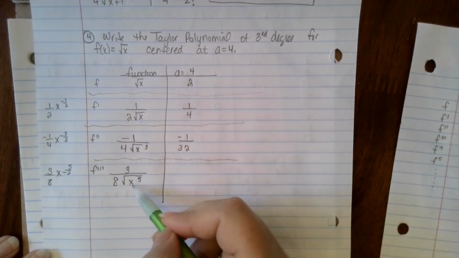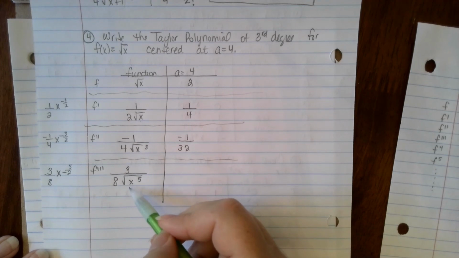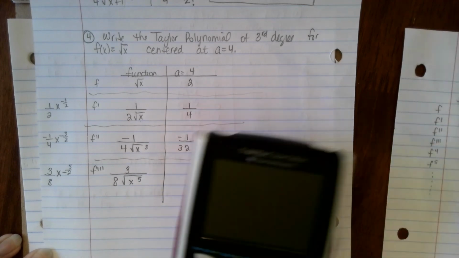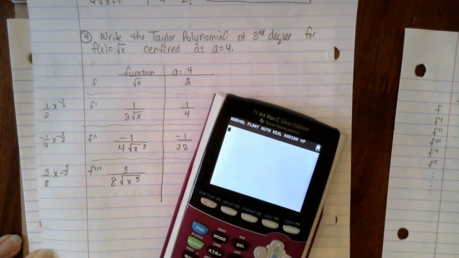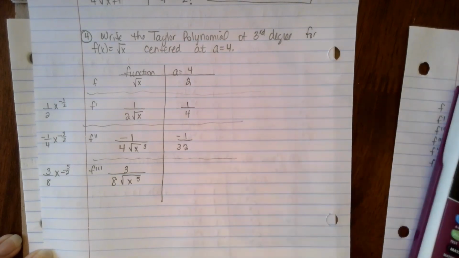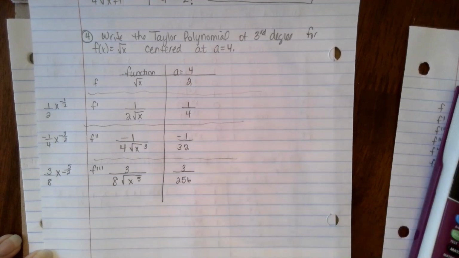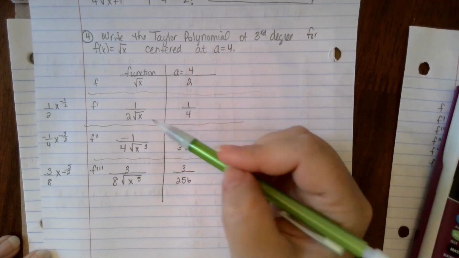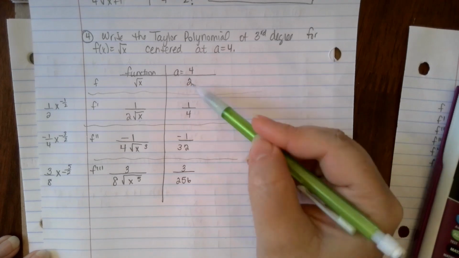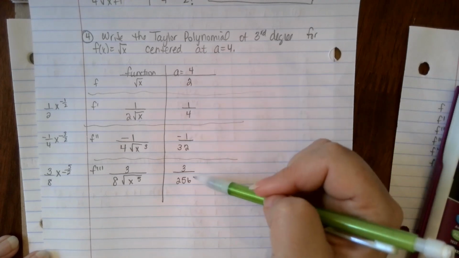Then we're going to do the next one. Square root of 4. Square root of 4 is 2. Then 2 to the 5th is 32. 32 times 8 is 256. So we have 3 over 256. All right, so now these are all of our leading coefficients. You've got 2, 1/4, negative 1 over 32, and a positive 3 over 256.